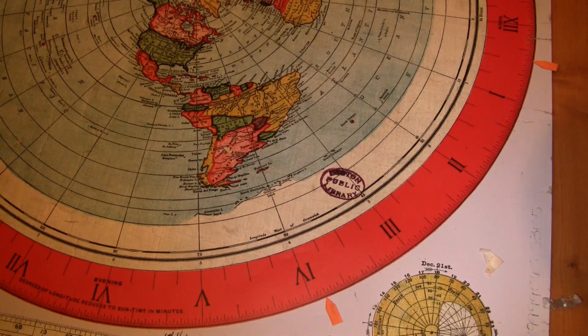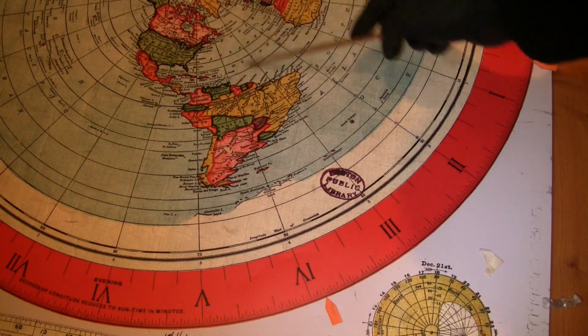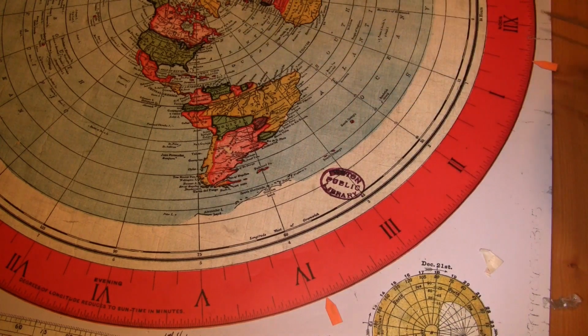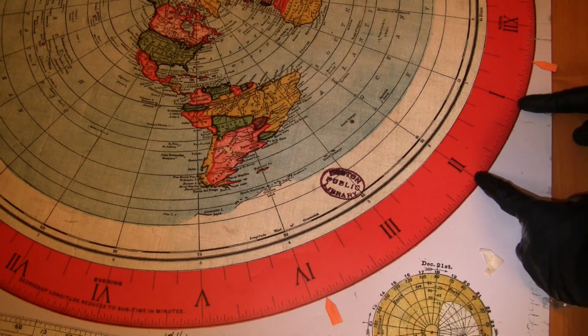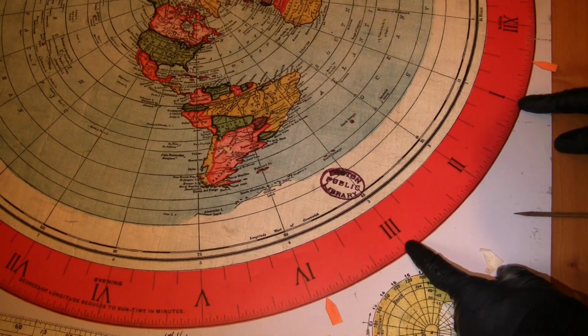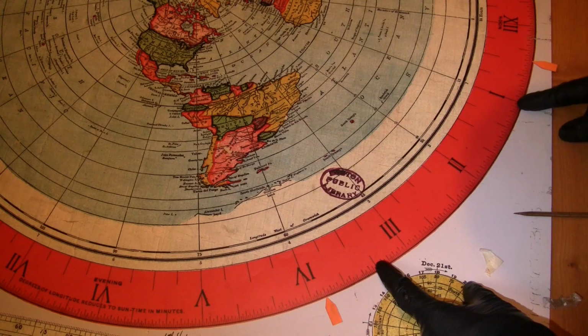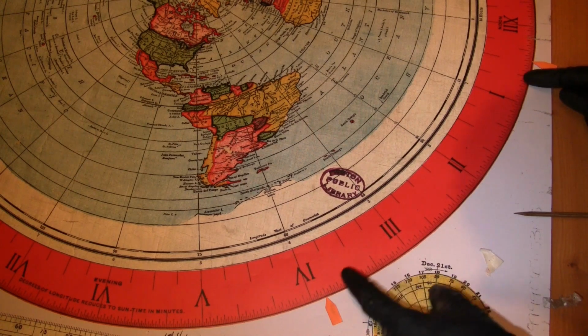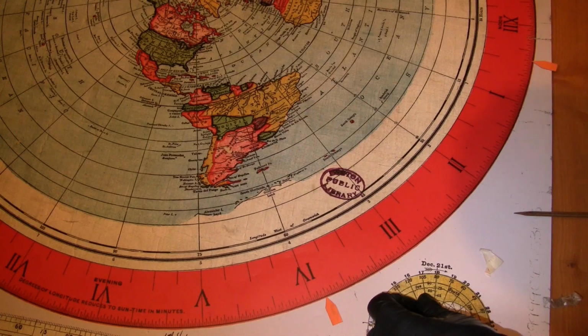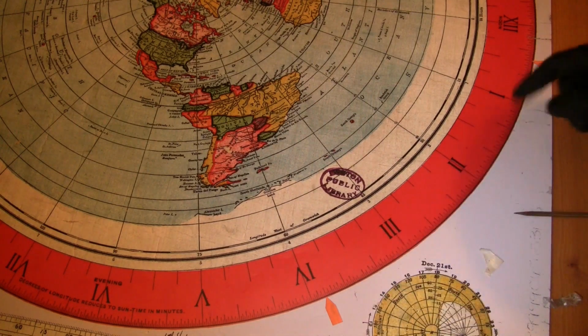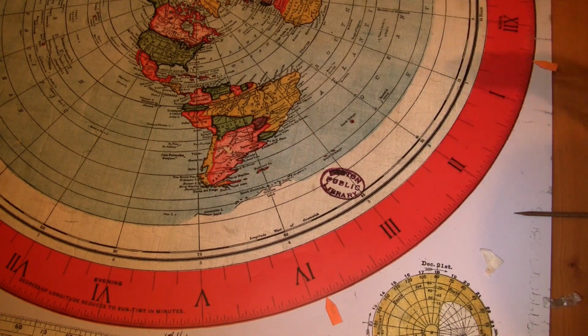The last thing we have to do is to read the angle between Georgetown and Morocco. Morocco is at 7 degrees, minus 7. Georgetown is 58 degrees. So this one is 15 degrees, 30, 35, 40, 45, 46, 47, 48, 49, 50, 51 degrees. So it's 51 degrees between Georgetown in Guyana and Morocco.